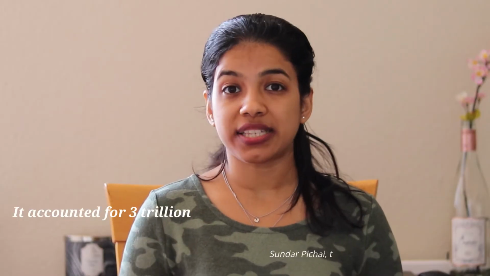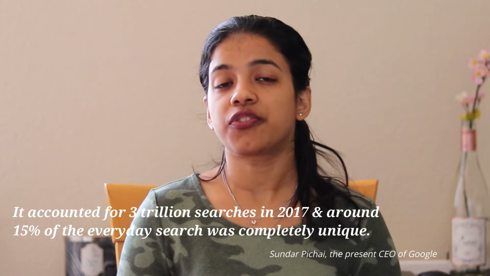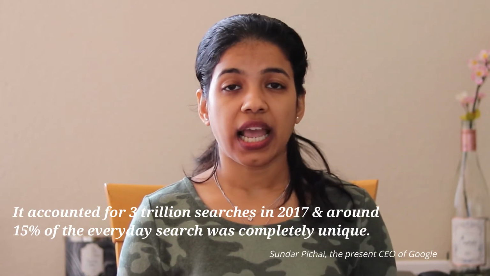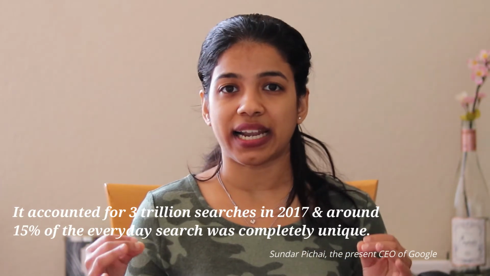Sundar Pichai, the present CEO of Google, said in one of the interviews that it accounted for nearly 3 trillion searches in the year 2017 and 15% of the daily searches were completely unique and never heard of. Our curious minds, our curious questions, and sometimes the genuine need to look for information result in using Google search engine a number of times every day.